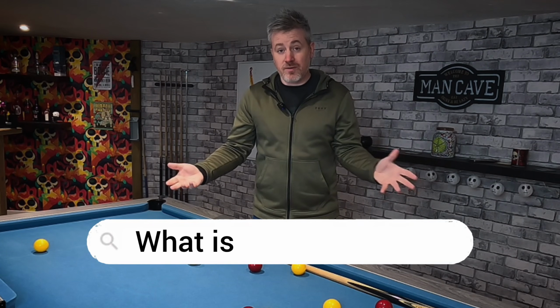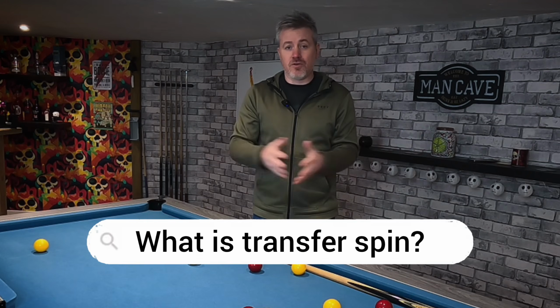So, just quickly before I start, I just want to explain what transfer spin actually is, just in case there's some viewers watching this who haven't heard of it. All it is essentially is putting some kind of spin on the cue ball and it imparts the opposite spin on the object ball. So for example, if you put backspin on the cue ball, it should impart a little bit of topspin on the object ball. Now, the theory behind why that happens is actually very sound.